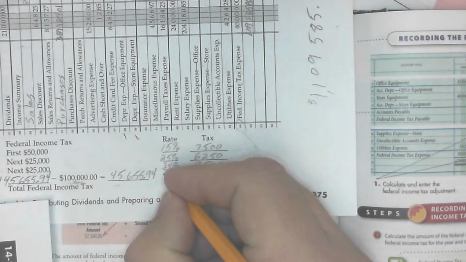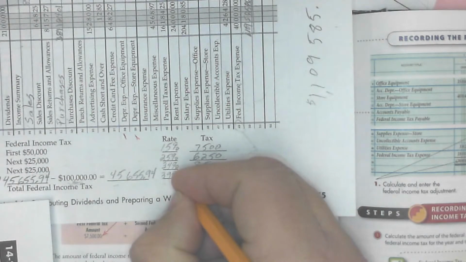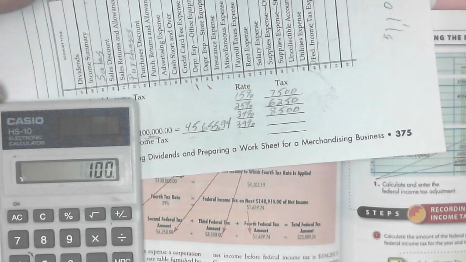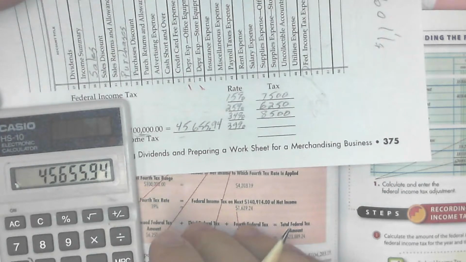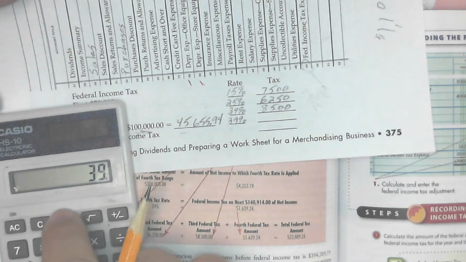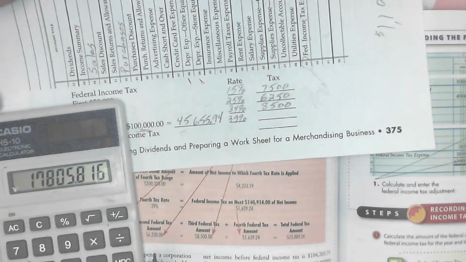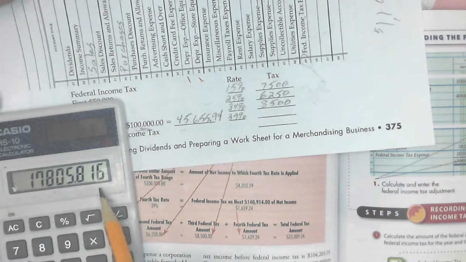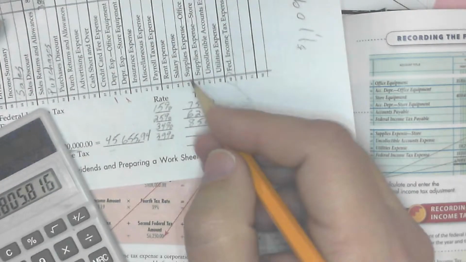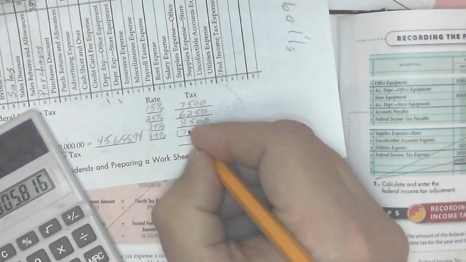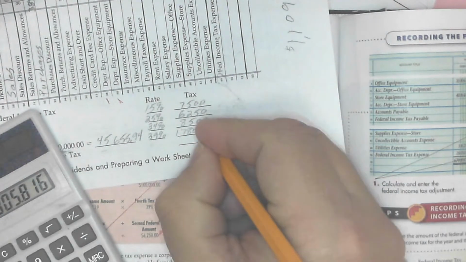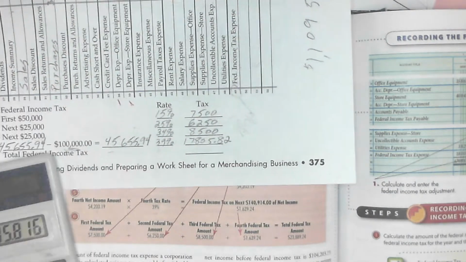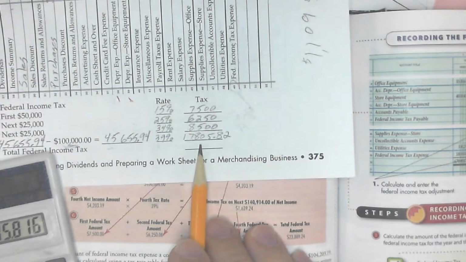So now we've got to take 39% of the 45,000. Times 39% was $17,805.82. So that amount goes in here for our fourth tax rate.